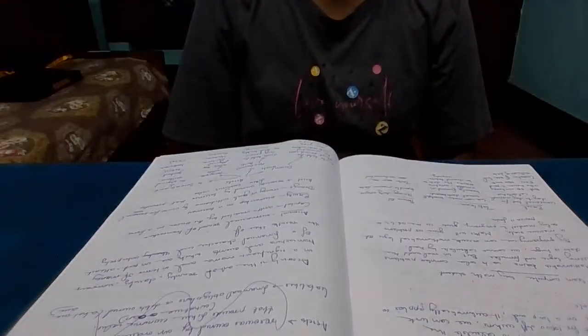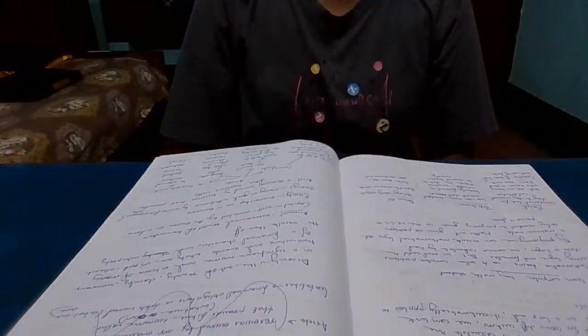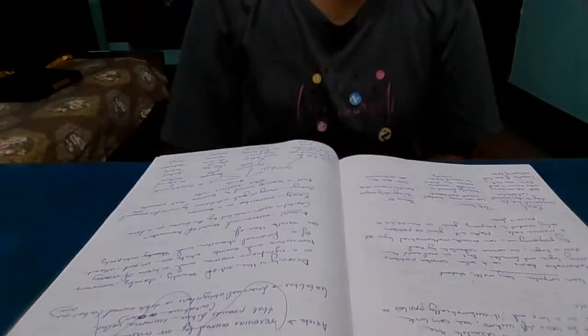Accounting is the art of recording, classifying, and summarizing in a significant manner and in terms of money, transactions, and events, which are in part at least of a financial character, and thereby interpreting the results thereof.